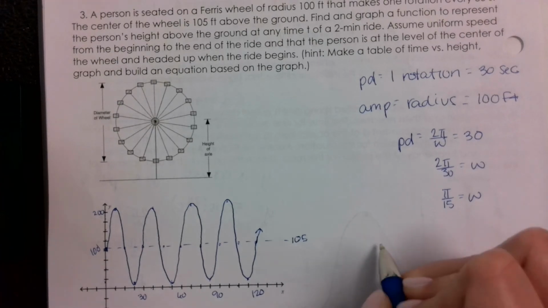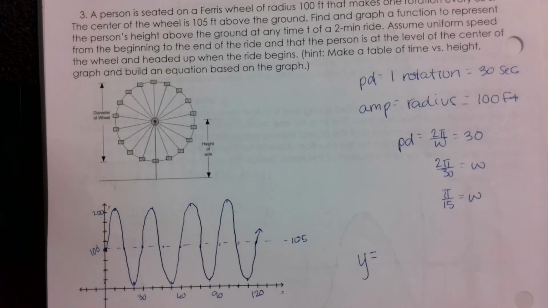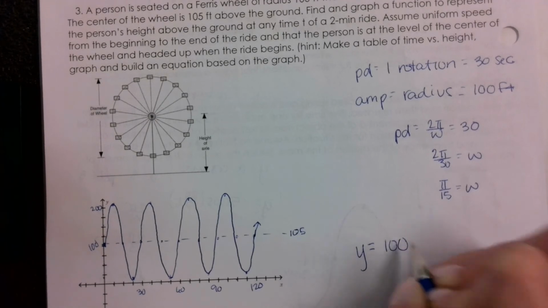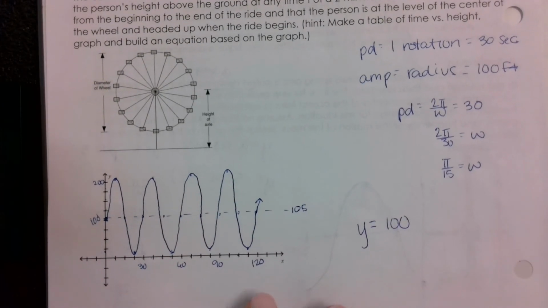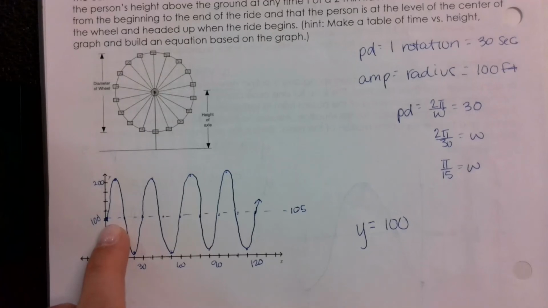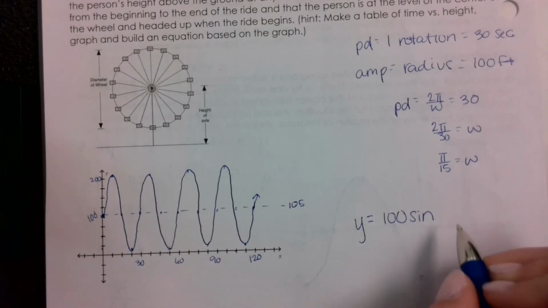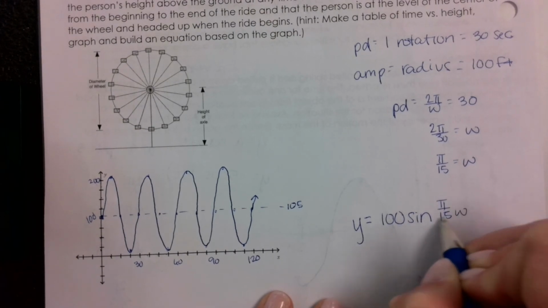So we're going to have y equals. Our amplitude was 100, so that's our a value that goes out front. Was this one a sine or a cosine? Did we start at 0 or at an amplitude? We started at 0, so that would be a sine. And then our w value was pi over 15, so that's inside, pi over 15 t.